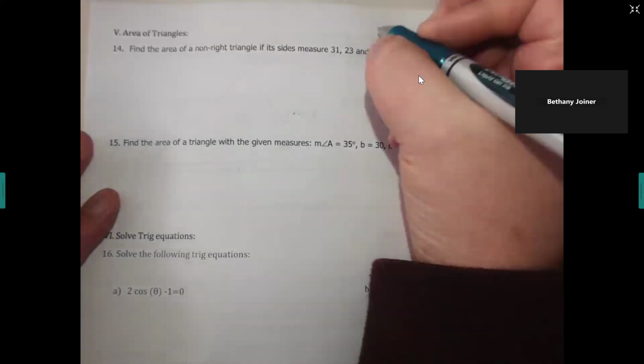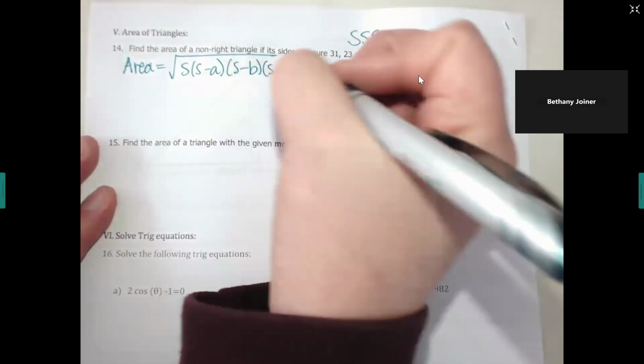You have two formulas for area. This one is if you have side angle side. This one is if you have side, side, side. So for the first one, do you have side, side, side, or do you have side angle side for number 14? Okay, very good. Then remember, that's going to be this formula. Area equals the square root of s times s minus a, s minus b, s minus c.